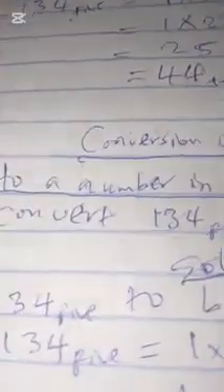But remember, we have to do what? Convert 134 base 5 to base 2. So we now revert to converting 44 base 10 into base 2.